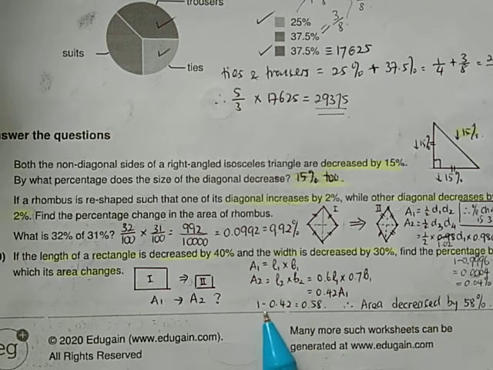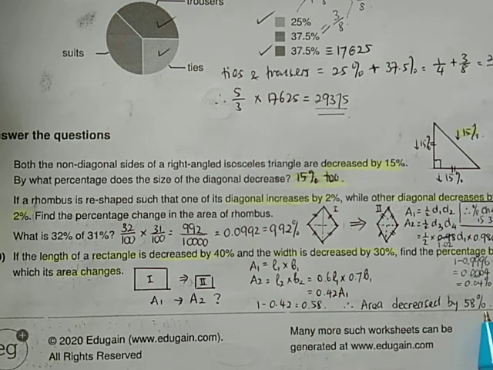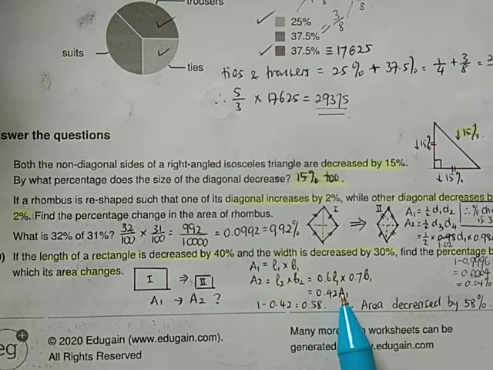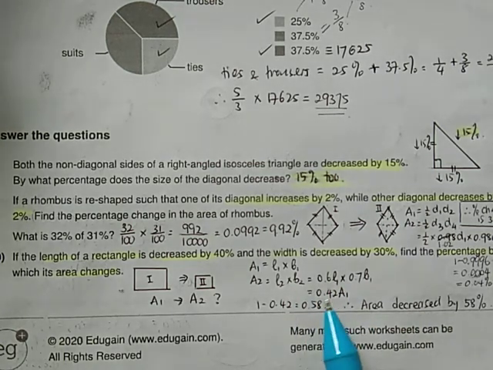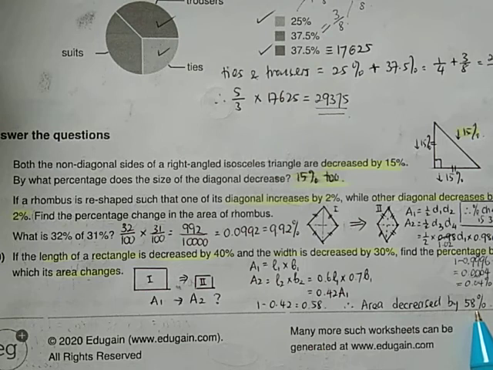So the original was 1, 100%. It reduced by 0.42, so what is left is 0.58, which is 58%. That means the second area is only 42% of the first one. By how much percent has it decreased? You must subtract 42% from the 100%, which leads us to 58%. So it's very simple and straightforward.